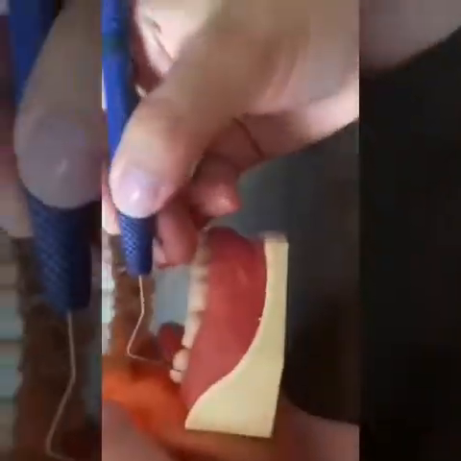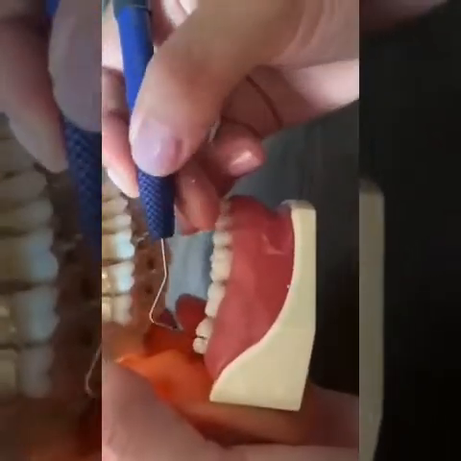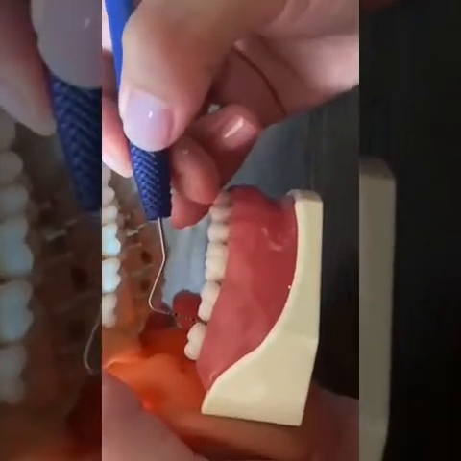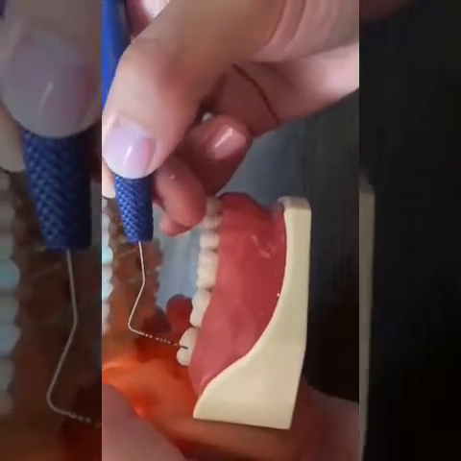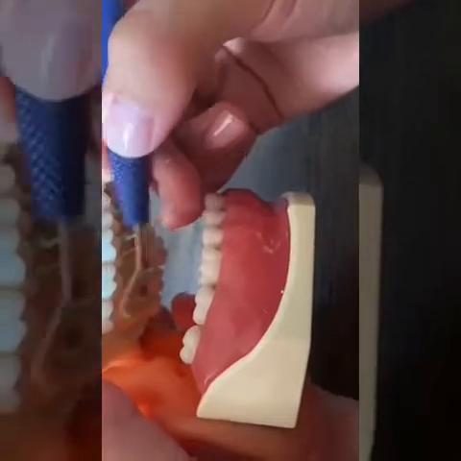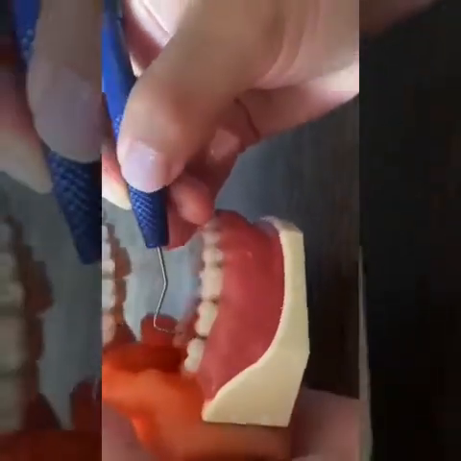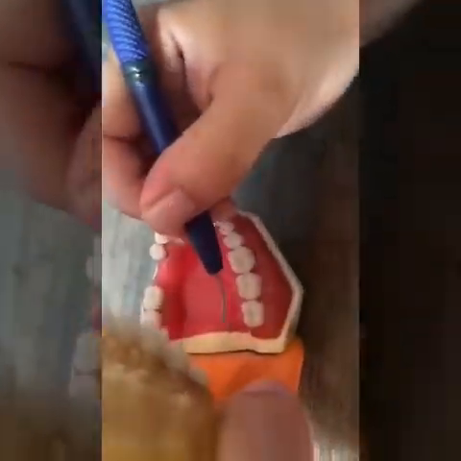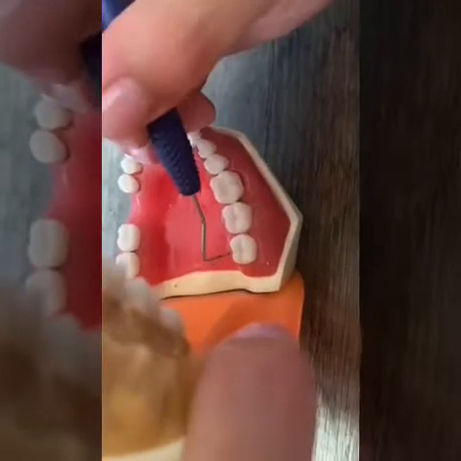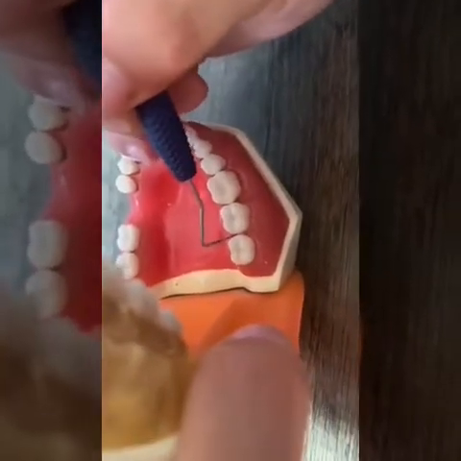The distal facial, which is right here. Then it's the facial, and the mesial, which is right here. So it's the distal, the facial, and the mesial. So that's 3 measurements. And then you go on the inside, which is the distal lingual, which is right here. Then it's the lingual, and then the mesial lingual, which is right here.